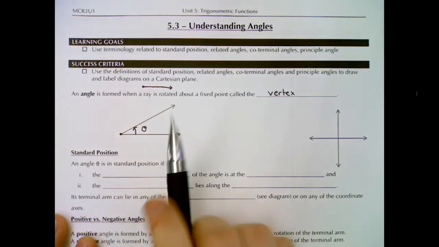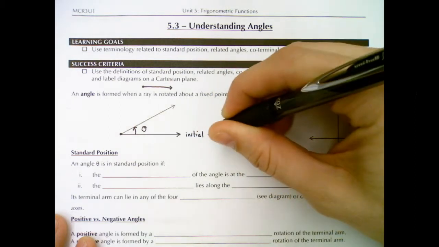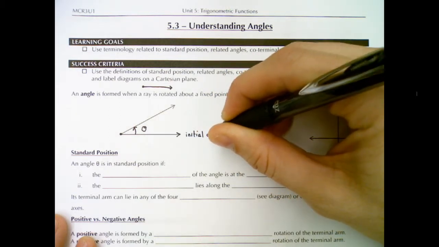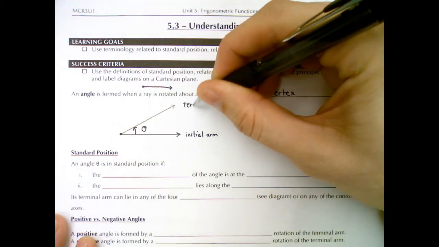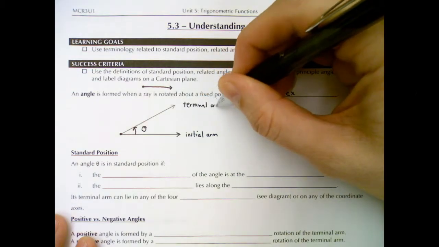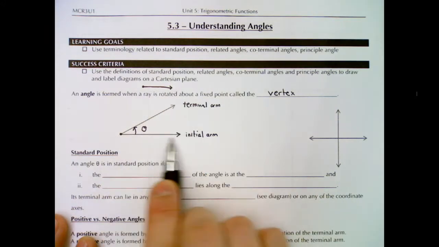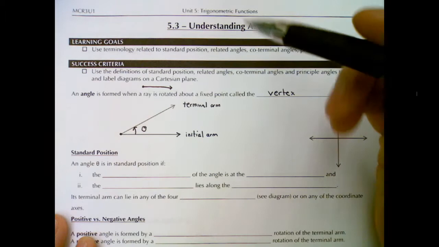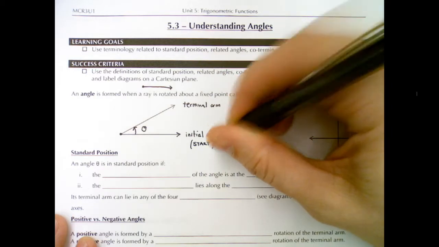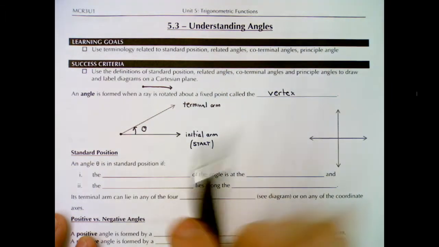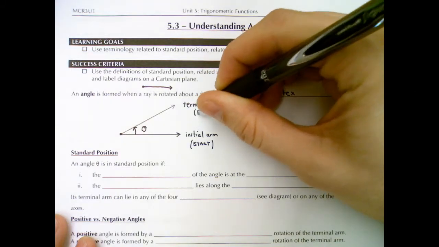Where the ray starts is called the initial, and where the ray stops is called the terminal. So this is the initial arm, and that's the terminal arm. This starting spot is also called the initial position. So we'll call this the start. This is where the angle starts being created or is initiated, and this is where the terminal or the angle stops or terminates. We'll call it the end.